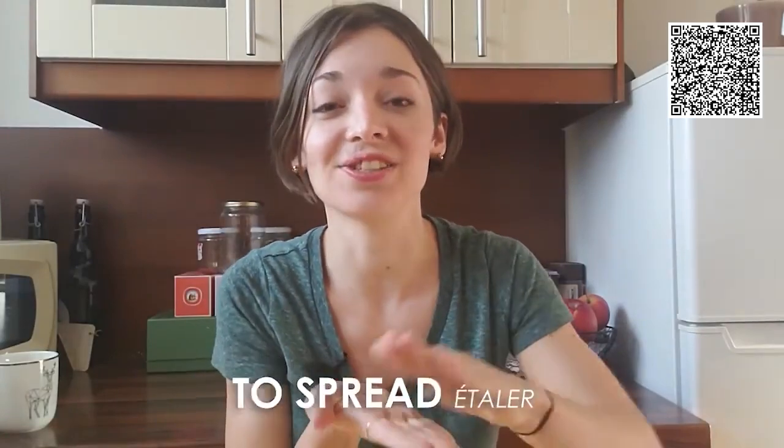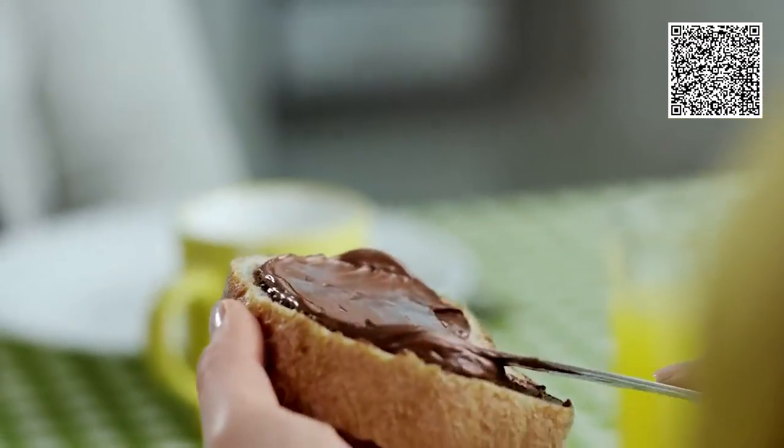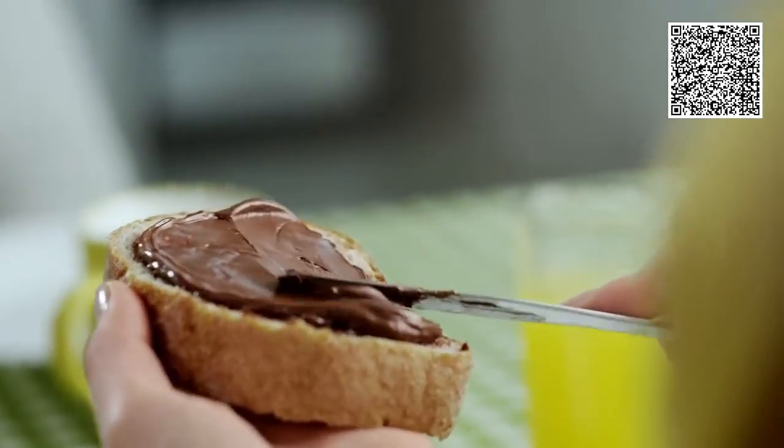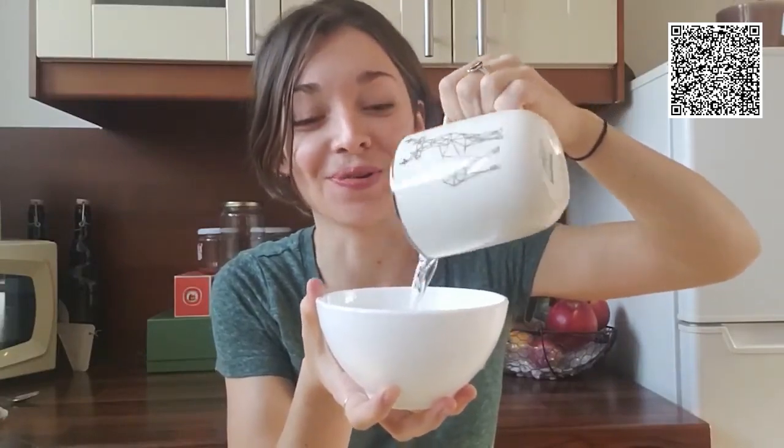To spread is to do this. You can spread butter, spread jam on your toast, for example. And the last preparation verb is to pour. So here I'm pouring the water into the bowl. This is pour, to pour.